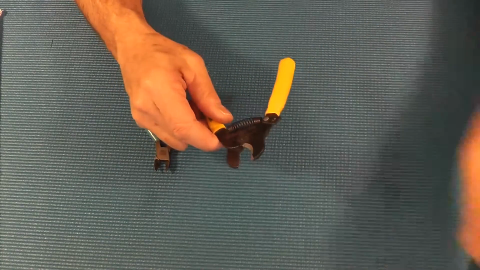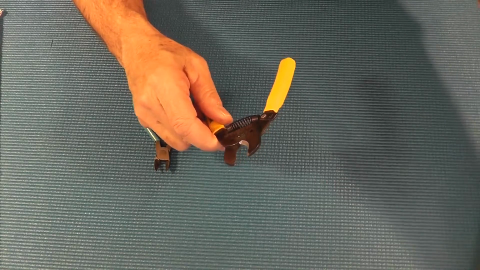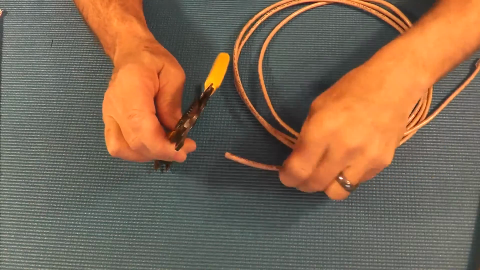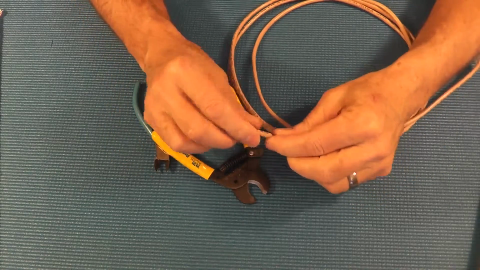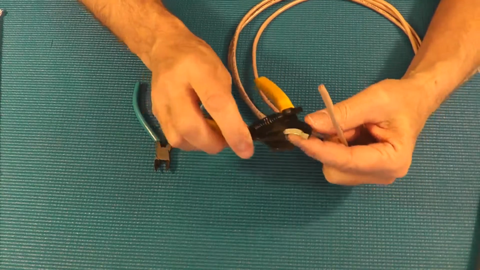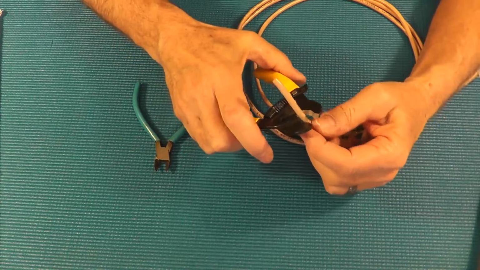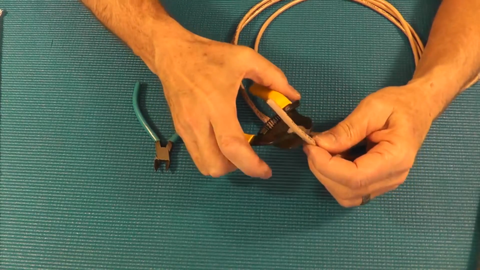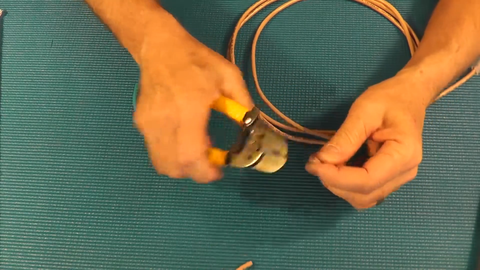It's designed for cutting media, network media, coaxial, twisted pair, whatever, that's generally round in shape. And that's the reason that the jaws are rounded here. They can get in there, they can perform the bypass function and cut that cable without any difficulty at all.